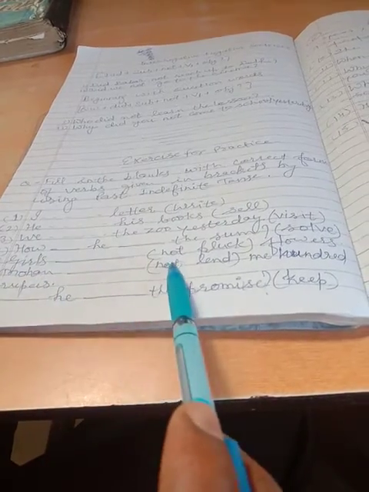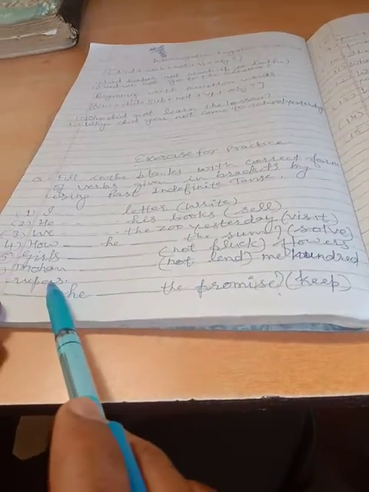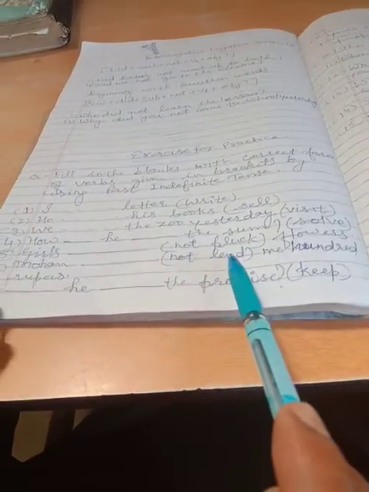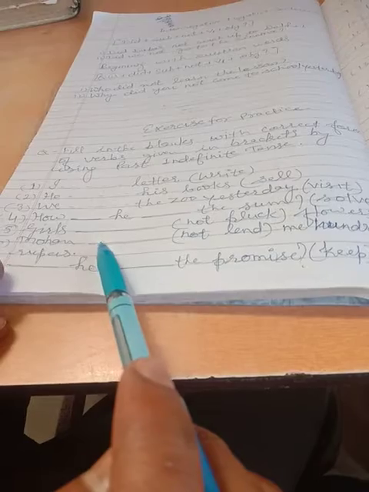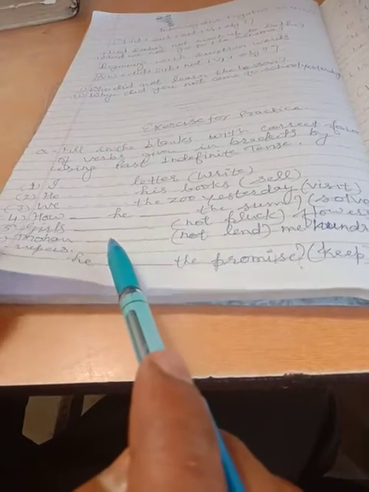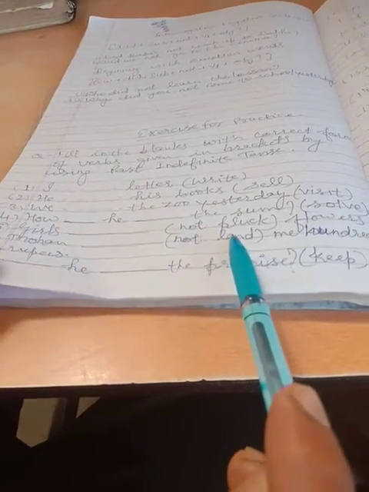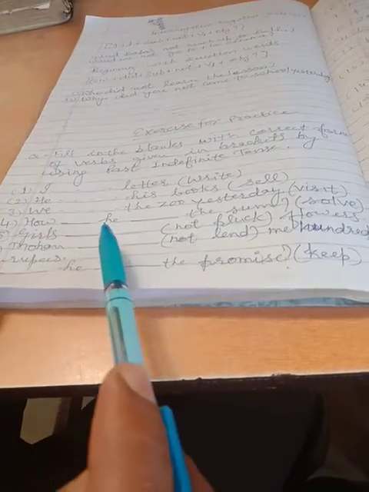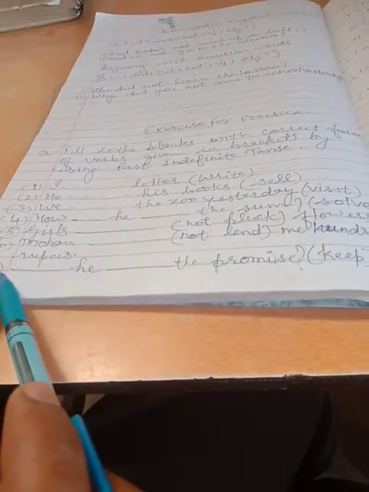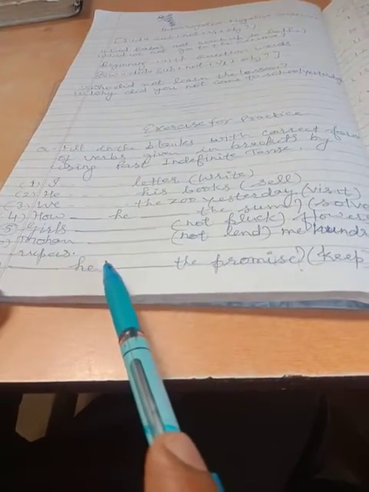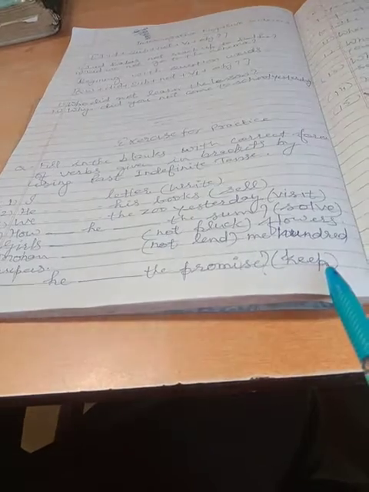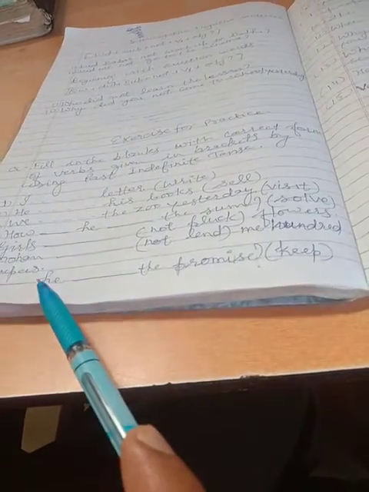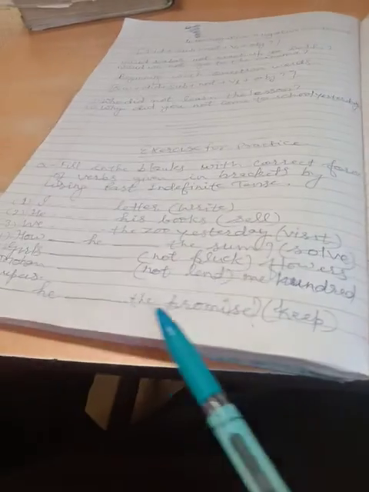Next sentence: Mohan dash not lend me 100 rupees. So in the bracket there is the verb lend. So you have to make a negative sentence, and in a negative sentence we use did plus not plus the first form of the verb, and the formation is given here in detail. Next one, seventh sentence: Dash he again dash the promise. In the bracket there is the verb keep. So you have to make an interrogative sentence by using the correct form of keep here.